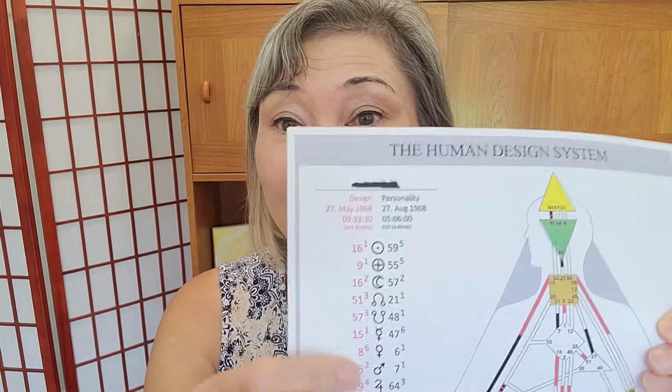The red side, the design side, the unconscious side of the chart is the imprint that is taken roughly 88 days or 3 months before the time of your birth.